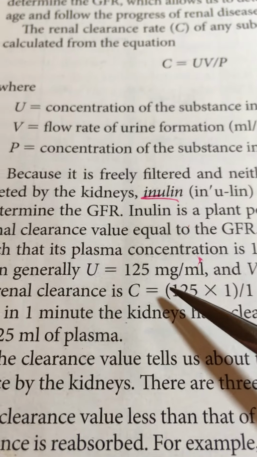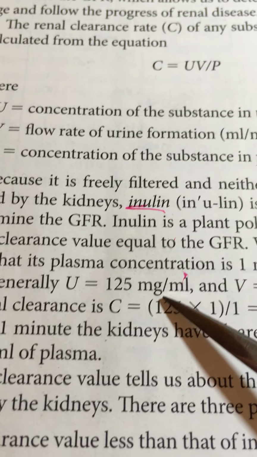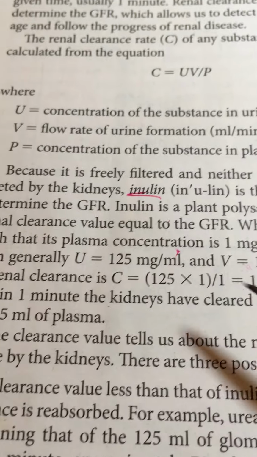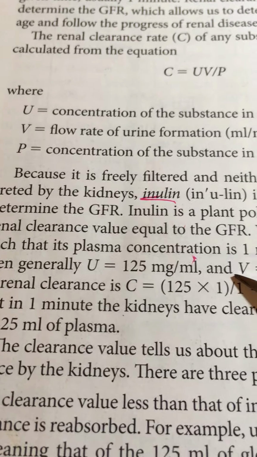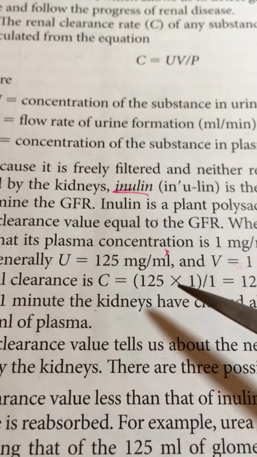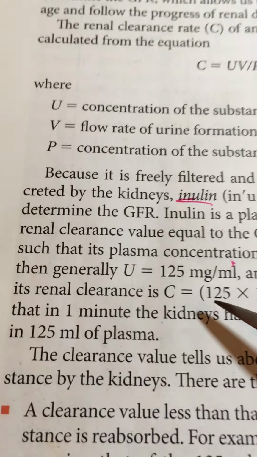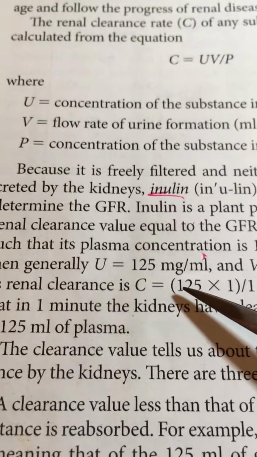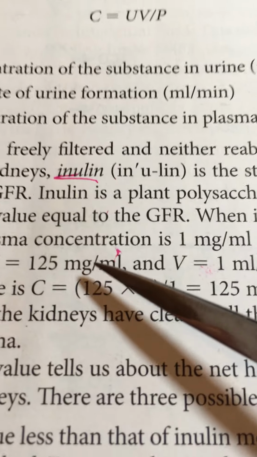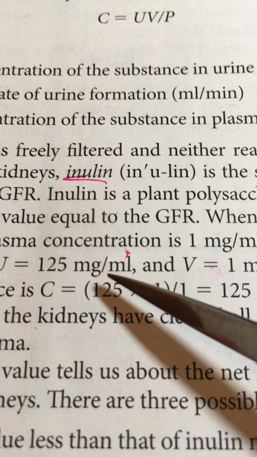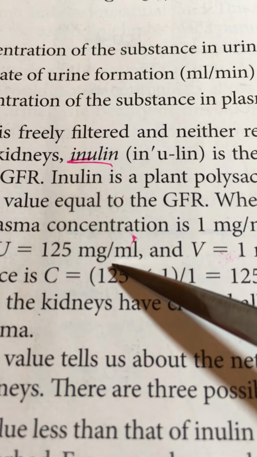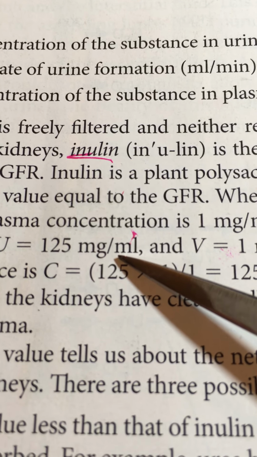Right, so we ingest whatever it is, 125 milligrams of inulin per milliliter, and then we wait and see what happens. So what happens ultimately is once we've collected all of our inulin, then we compare it to everything else. So anything that is passing through with exactly the same value as inulin means that it is fully filtered but not reabsorbed and not secreted.